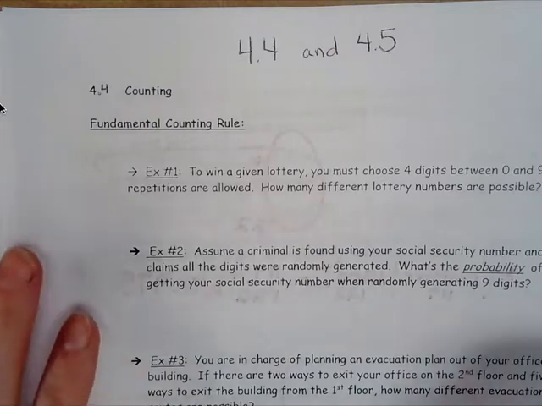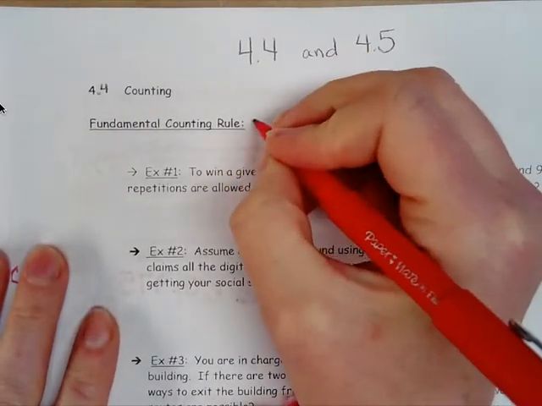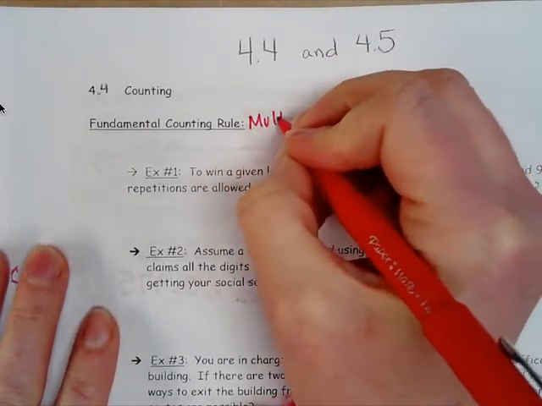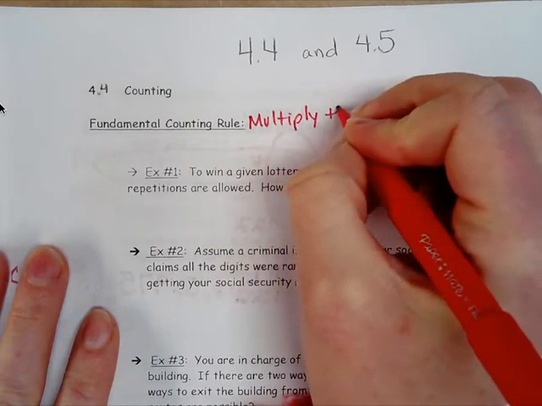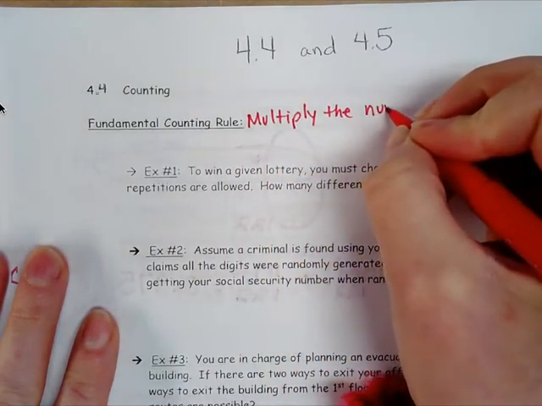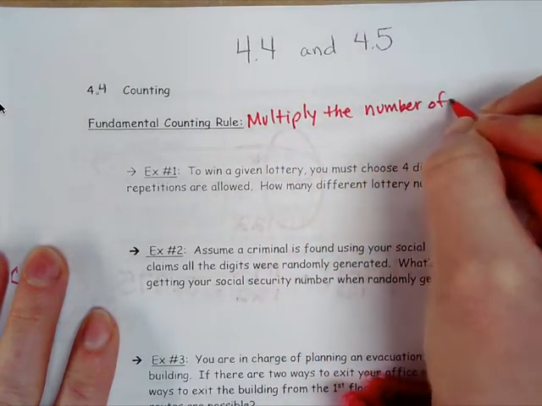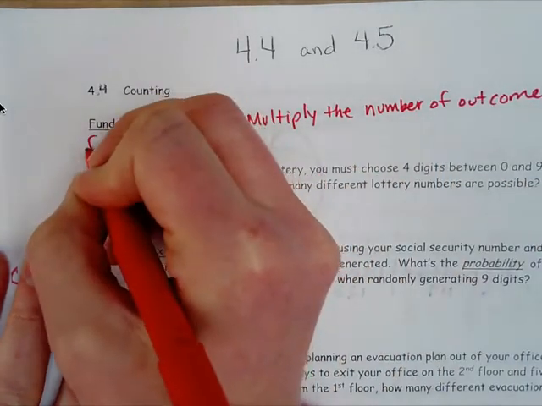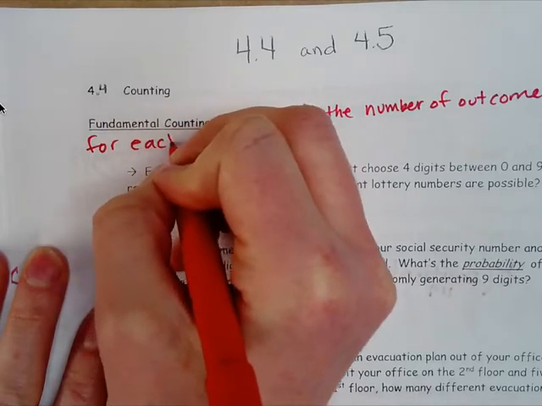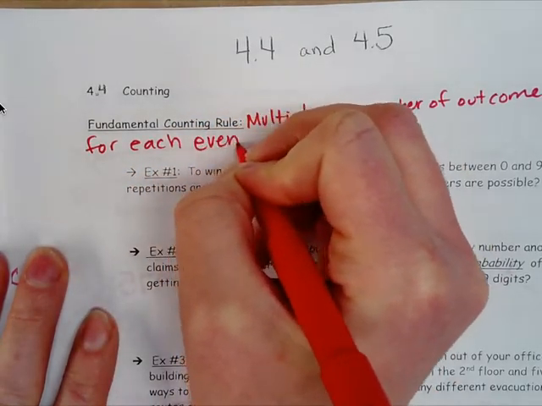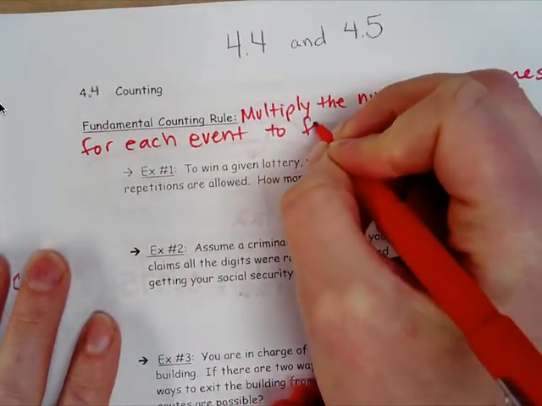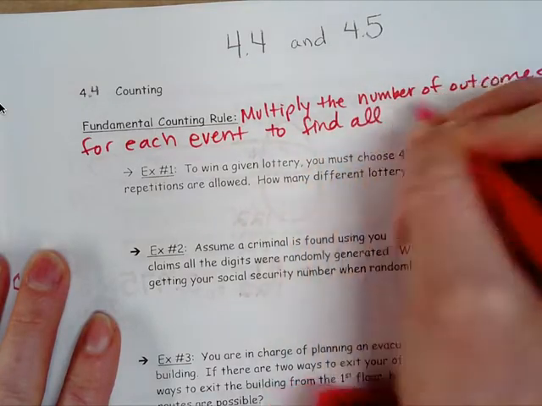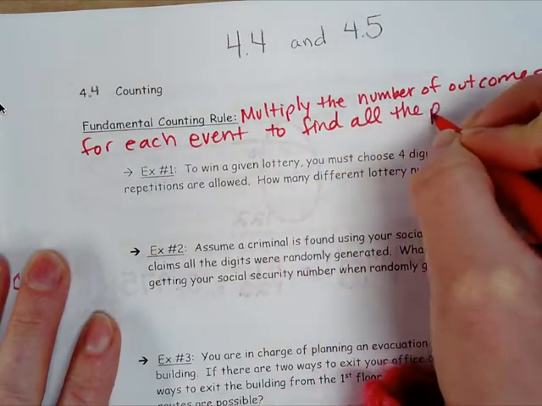So the fundamental counting rule is we are going to multiply the number of outcomes for each event to find all the possible outcomes.